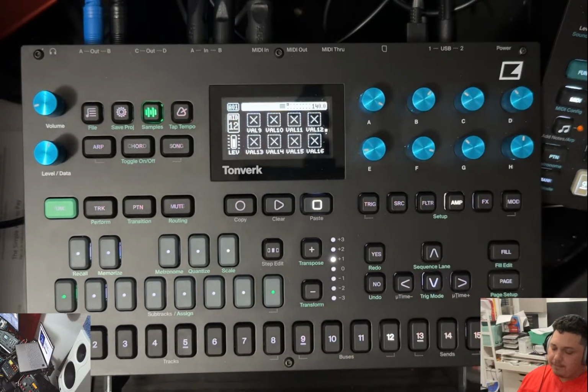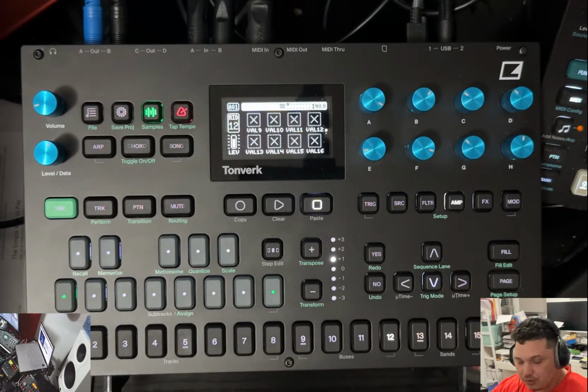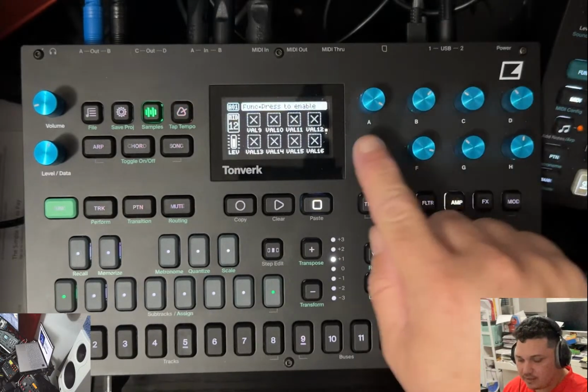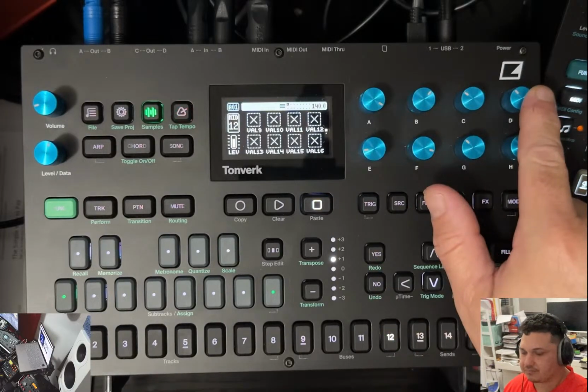So let's say you want to control your external synthesizers, and your external synthesizer has a CC for the filter cutoff. You're not gonna need to reach that synthesizer, and you might be able to have your cutoff filter into one of these CC options here.